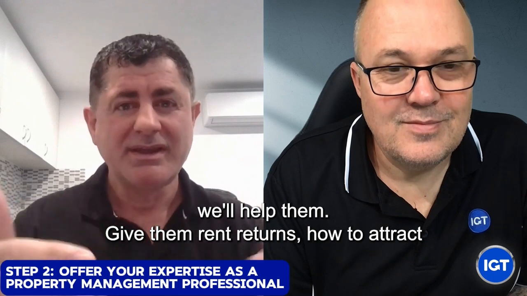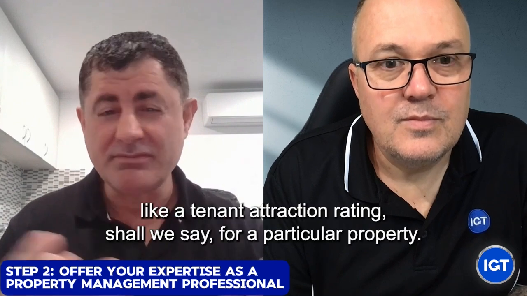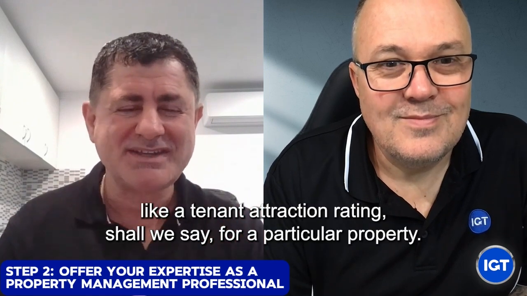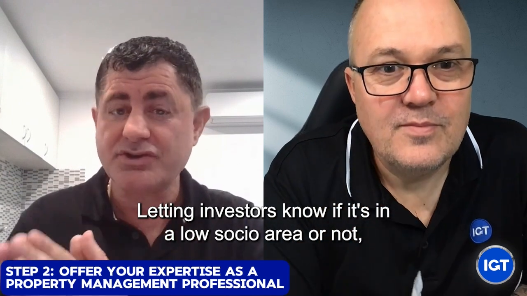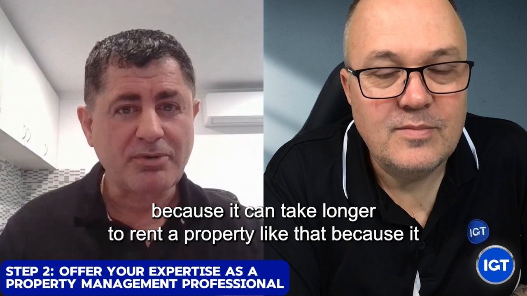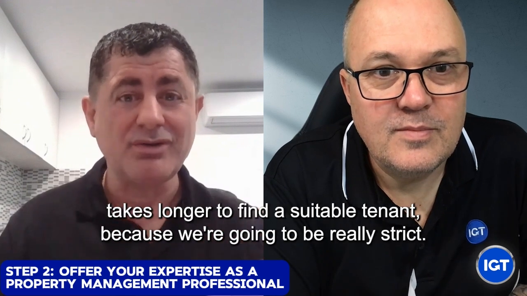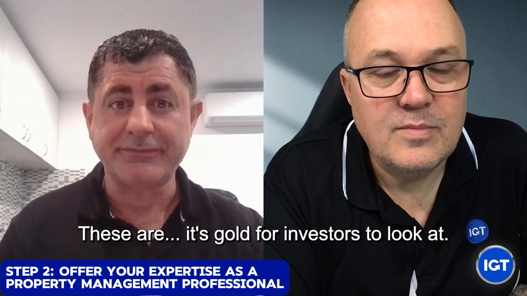We'll help them, give them rent returns, how to attract higher returns, what tenants are looking for, like a tenant attraction rating, should we say, for a particular property, letting investors know if it's in a low socio area or not, because it can take longer to rent a property like that because it takes longer to find a suitable tenant because we've got to be really strict. These are gold for investors to look at.